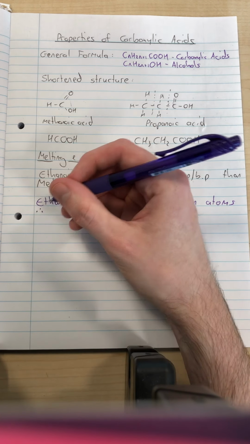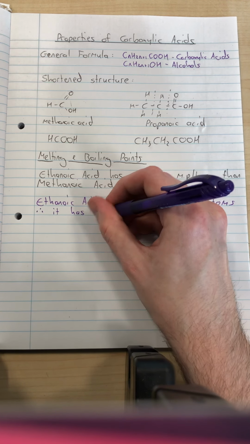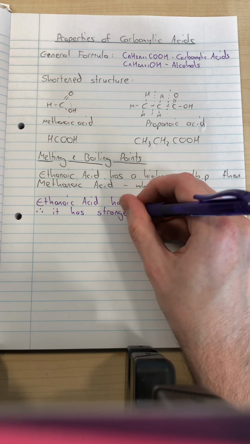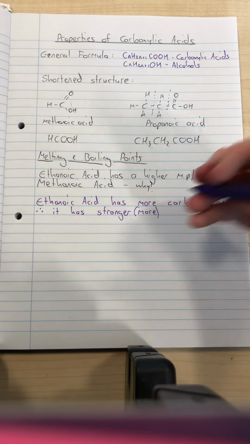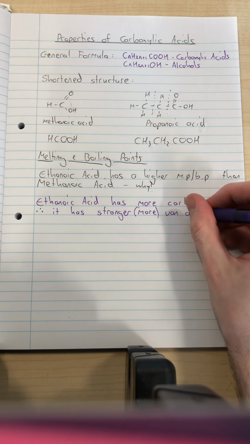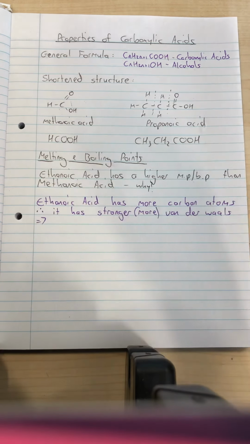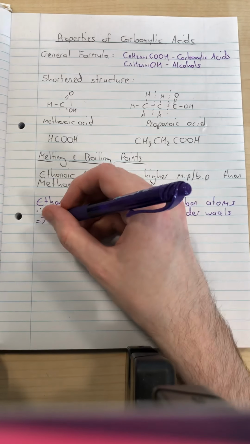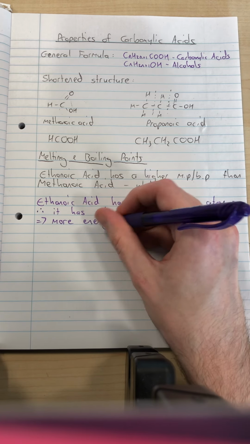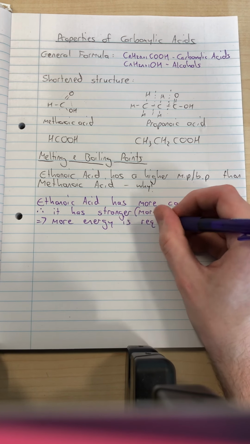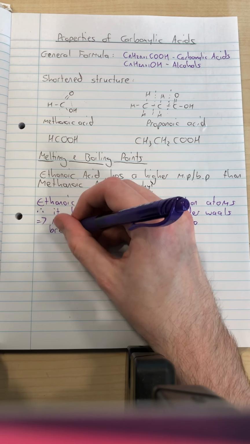If it's got more carbon atoms, what does that mean? Therefore, it has stronger, in brackets we can put more. If we've got more carbon atoms, we've got stronger or more van der Waals, and if we've got more van der Waals, more energy is required to break them.